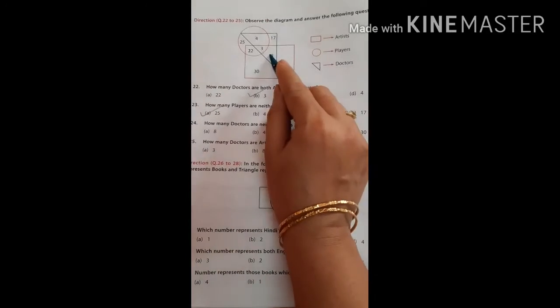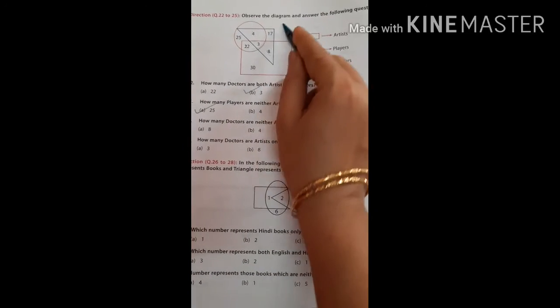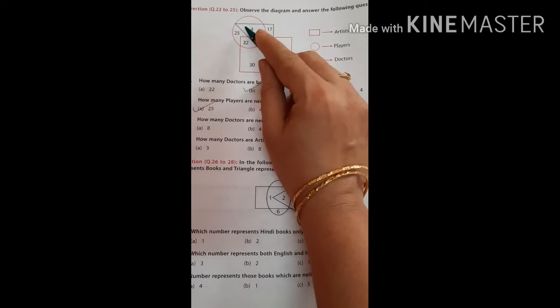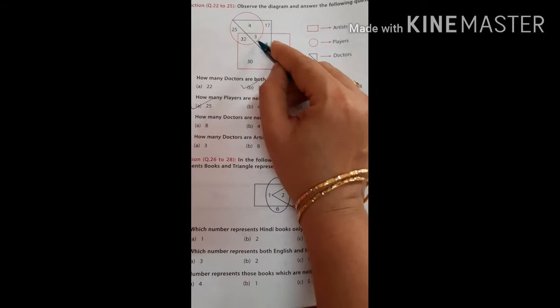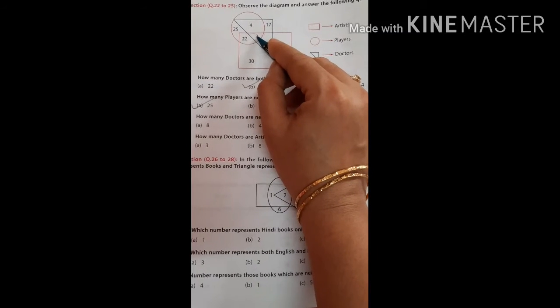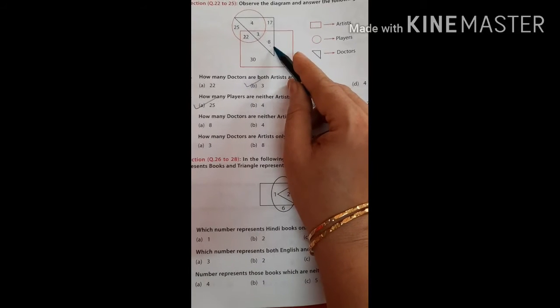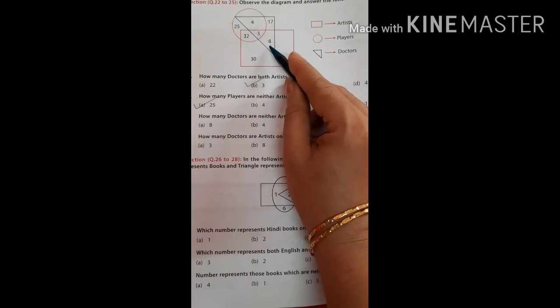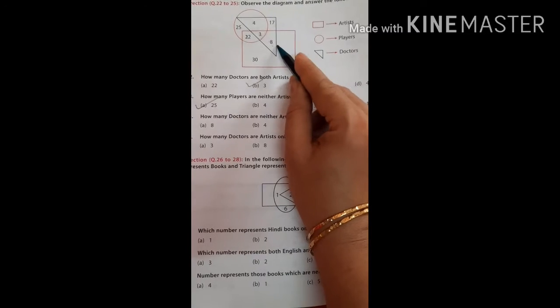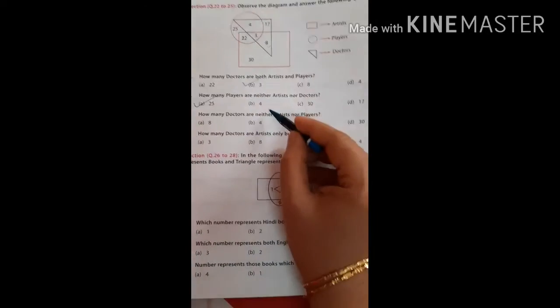Triangle और rectangle में कितने हैं? 8. Because 17 सिर्फ triangle में है, 4 triangle और circle में है, 3 triangle, circle और rectangle की intersection में है. सो आपने ट्राइंगल डॉक्टर्स और आर्टिस्ट ढूंढने हैं जो प्लेयर्स ना हों. सो डॉक्टर और आर्टिस्ट शुड बी देयर इन रेक्टेंगल एज वेल एज triangle. So it is number 8. So your answer is 8.